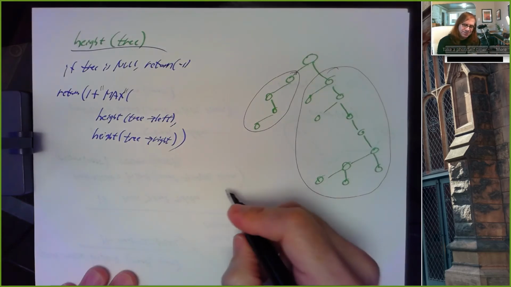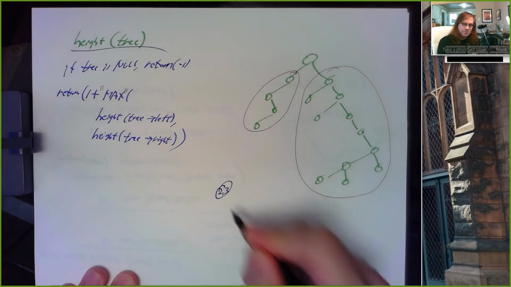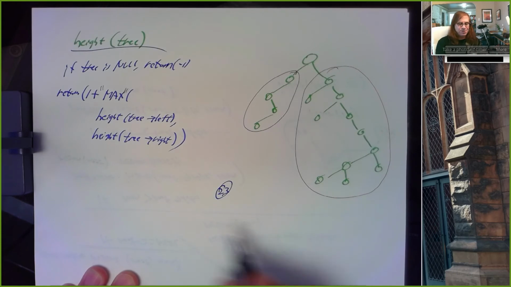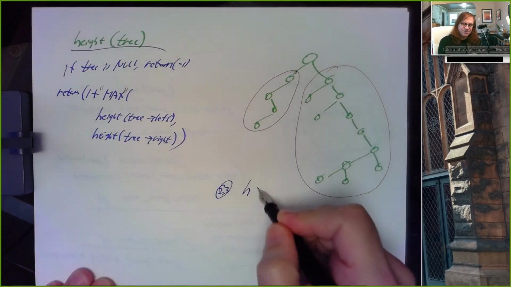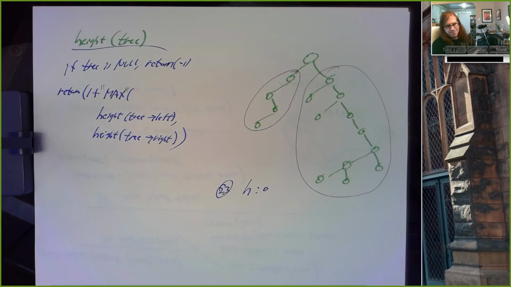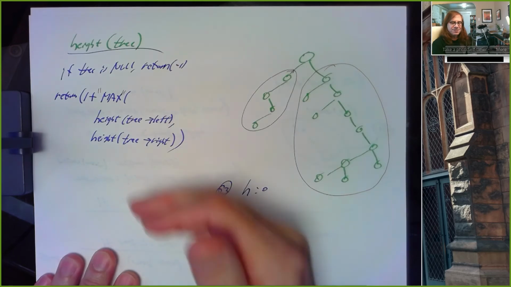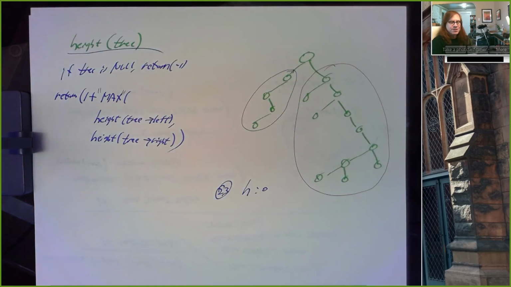So if I have a tree with just a root node, the left subtree will have a height of -1, the right will have a height of -1. 1 plus that will be 0, the height of this tree will be 0, which is what it should be. This is your base case that makes your inductive proof of the correctness of this algorithm work correctly. So questions about that?